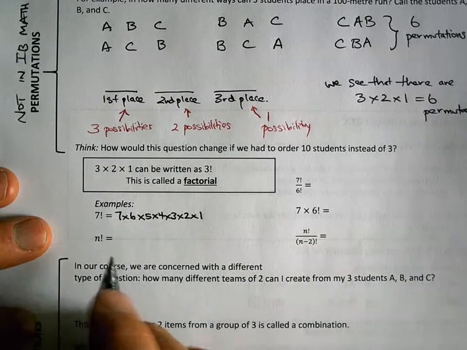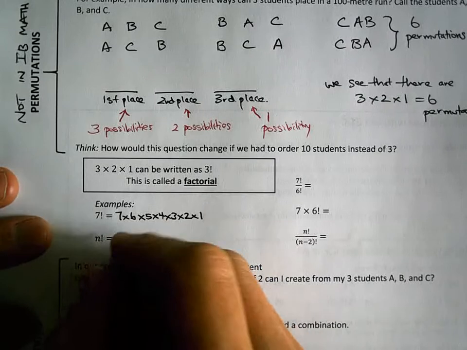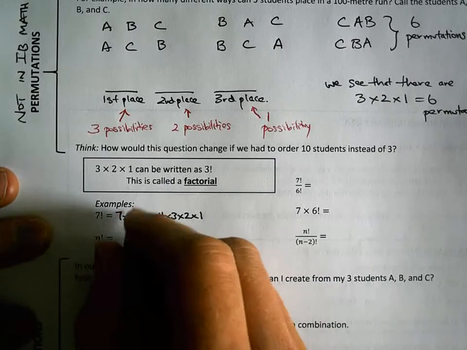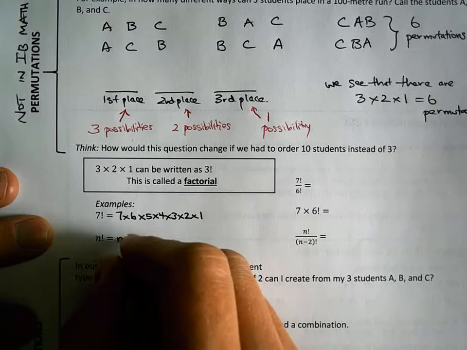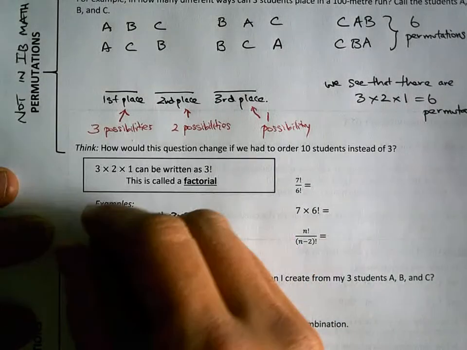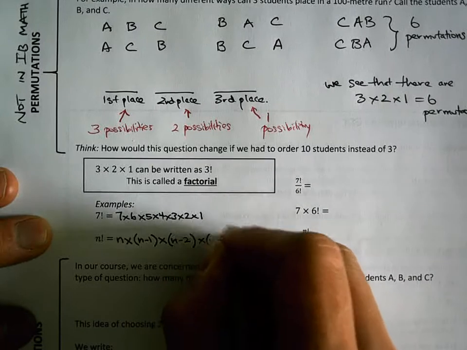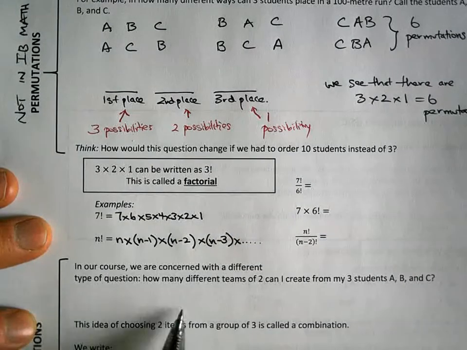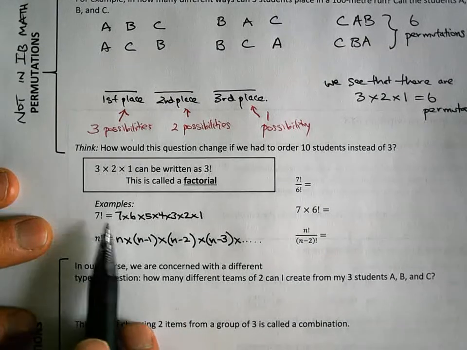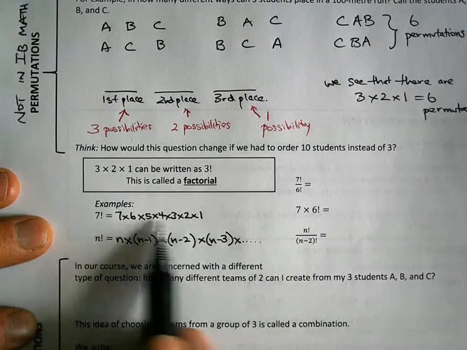N factorial. Well, this is a theoretical number. So what we do is we multiply that number, like 7, times the number before it. So n, we'd multiply it by the number before it, n minus 1. And then times the number before that, n minus 2. Times n minus 3, and we keep going. So that's the general, theoretical case. It's always the last number times the number before it, 6 times the number before it, 5, 4, and then et cetera.